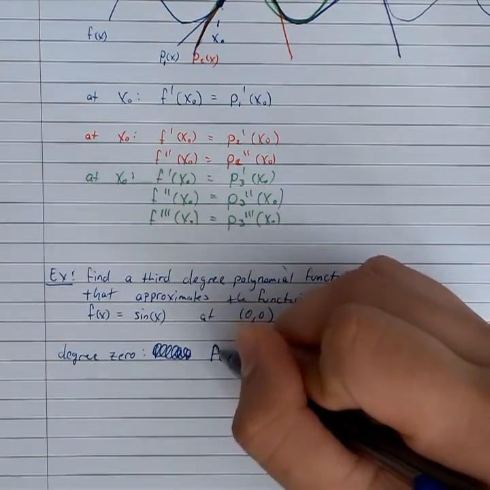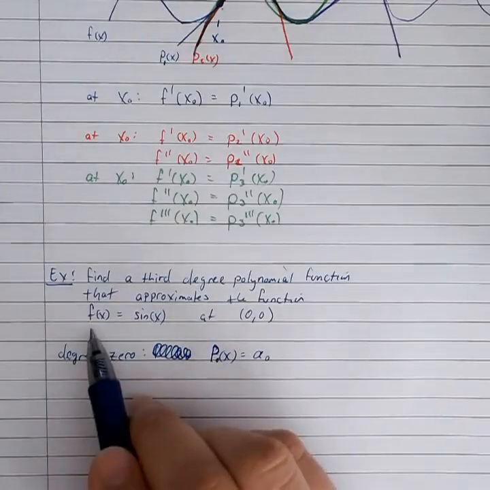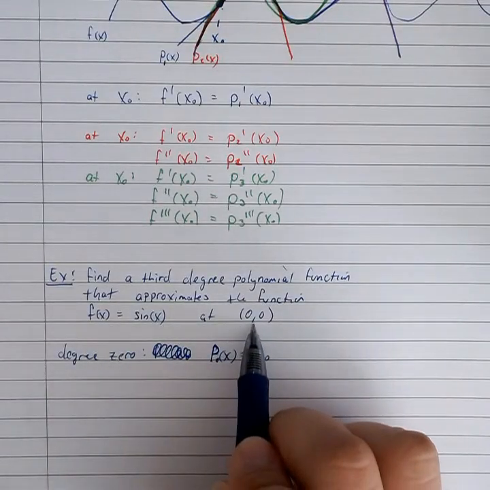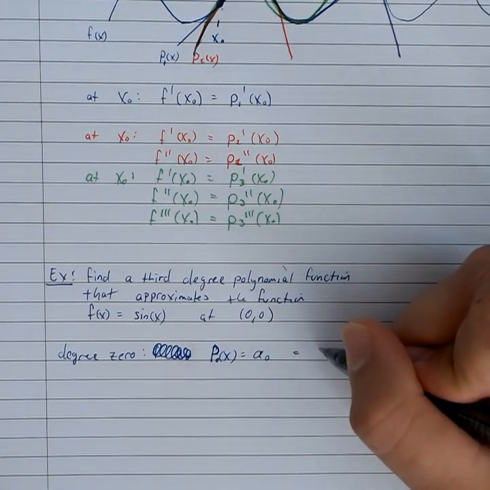Okay, so I want that function to be equal to my function. And here, let me say p, that way I don't mix it with that f. I'm going to say p0, and that's going to be f at 0. So this has to be the same as f.